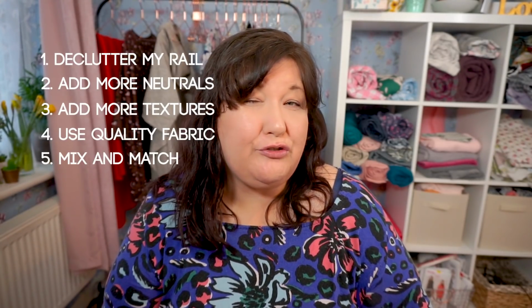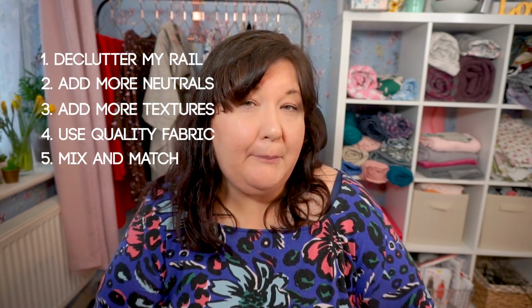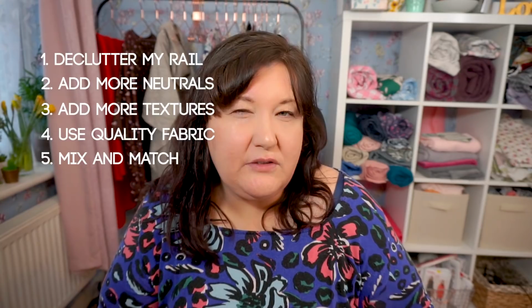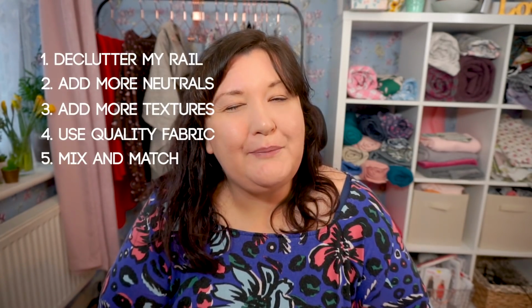So if I introduce another colour, I want them to be able to go, or if I make a certain type of garment, I want to have things to wear with that. So I'm going to be mindful of that in my decision making.